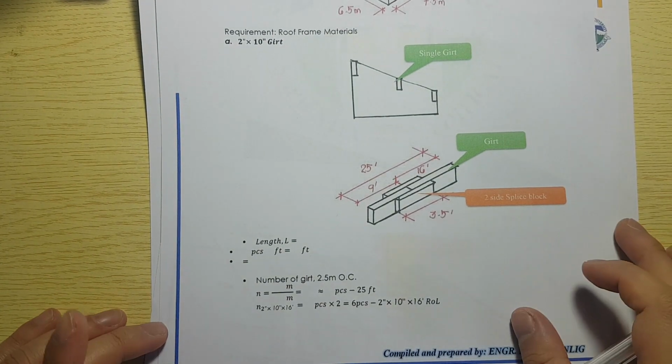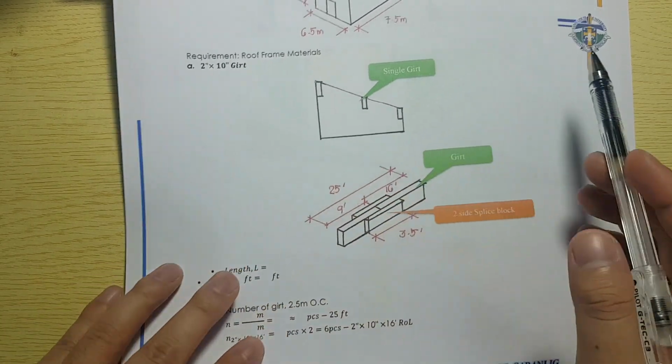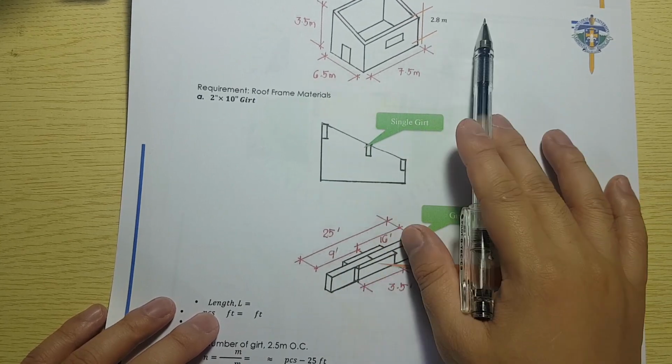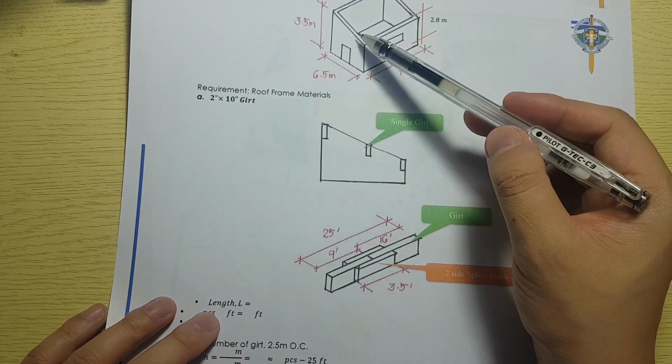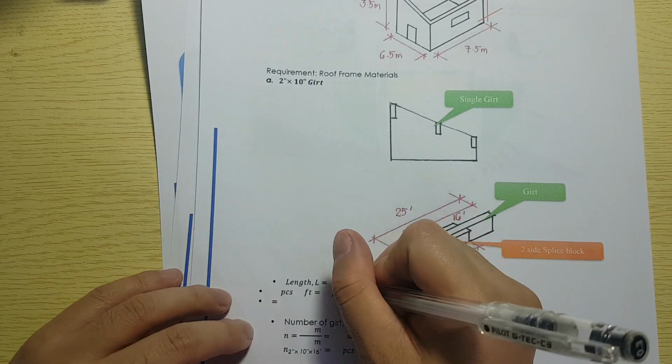The first thing that we need to do is to determine the length of our girth. The length of the girth is the length of the structure, from end to end distance, so it is 7.5 meters.